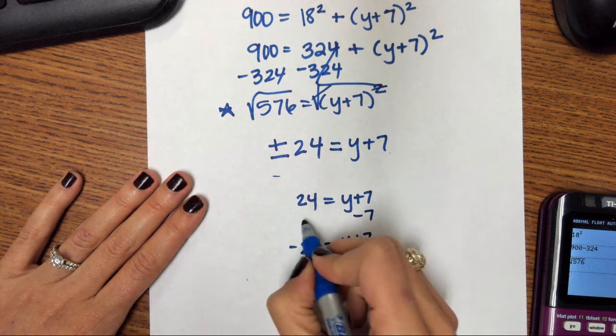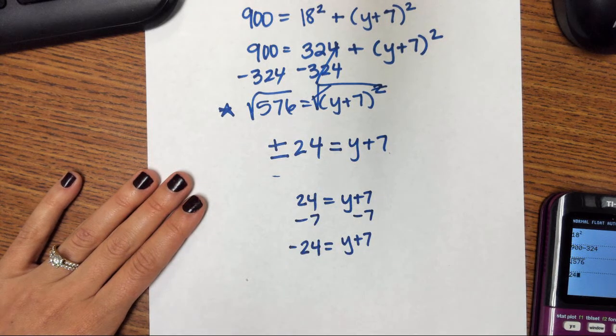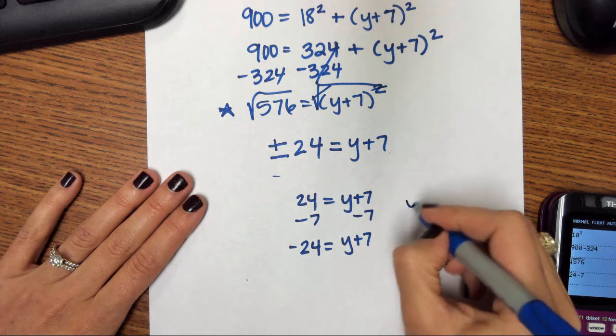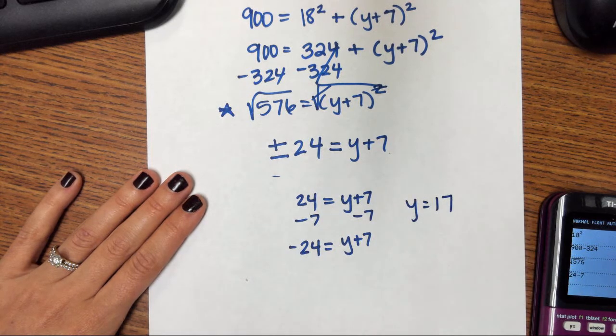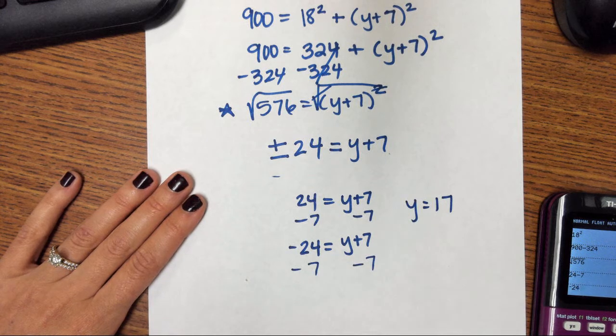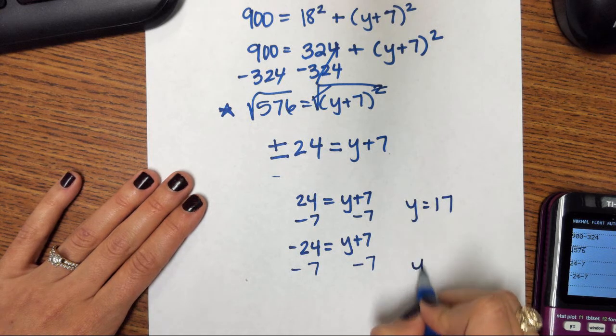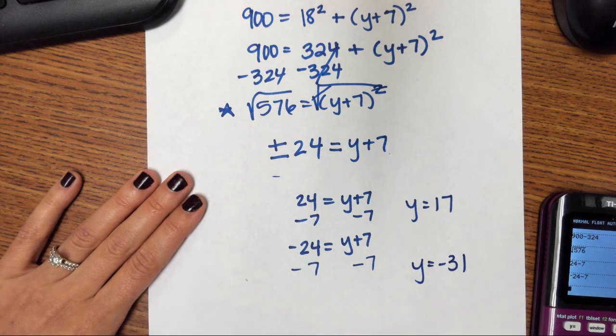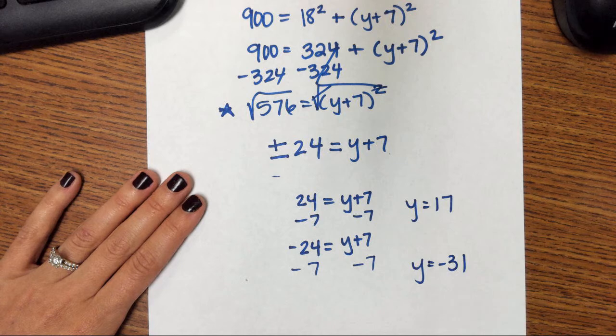So I can subtract 7 from both sides. Y equals 17, and do the same thing with your second equation. So this problem has two solutions, y equals 17 and y equals negative 31.